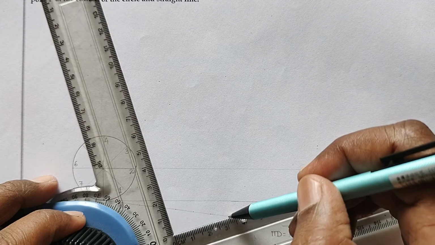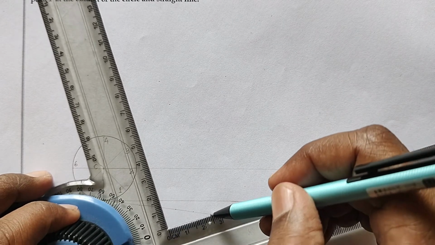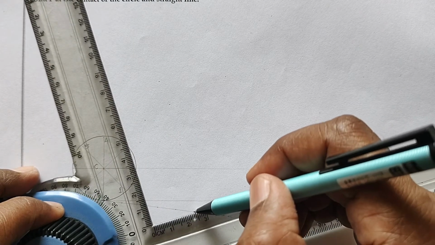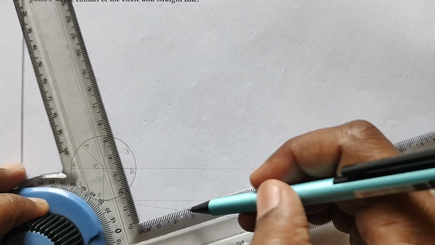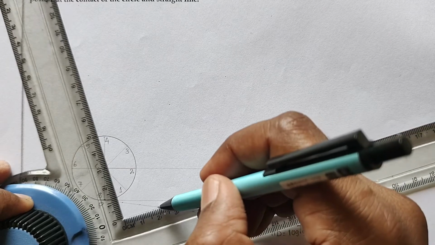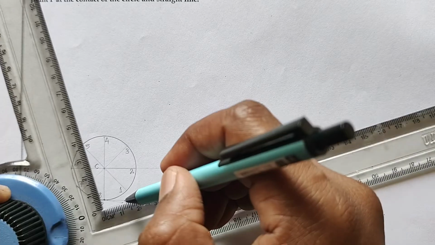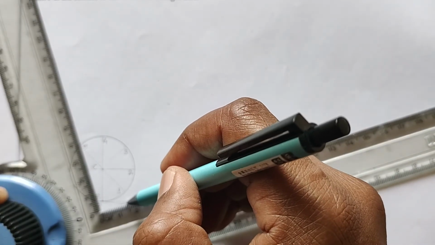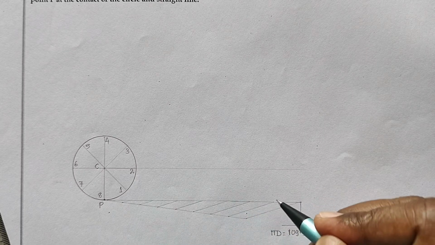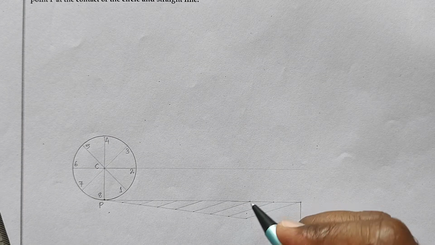So I am drawing a parallel line, then the next parallel line, third, then 4, 5, 6, and this. So if I draw exact parallel lines, my original line will also be divided into 8 equal divisions.